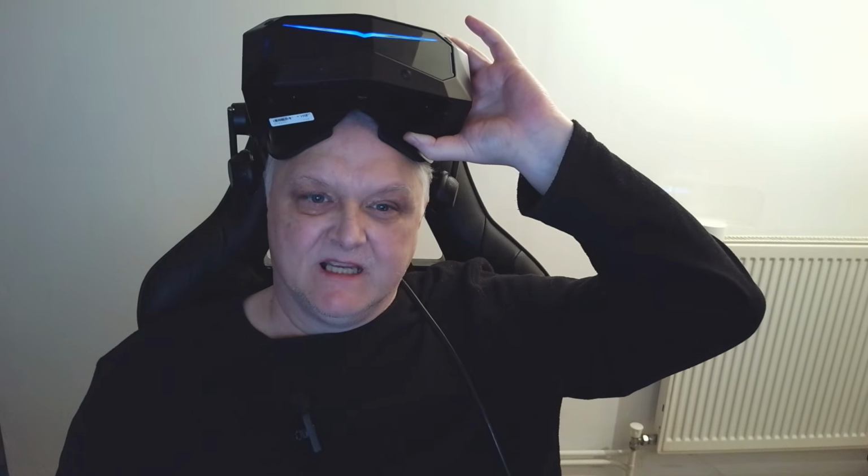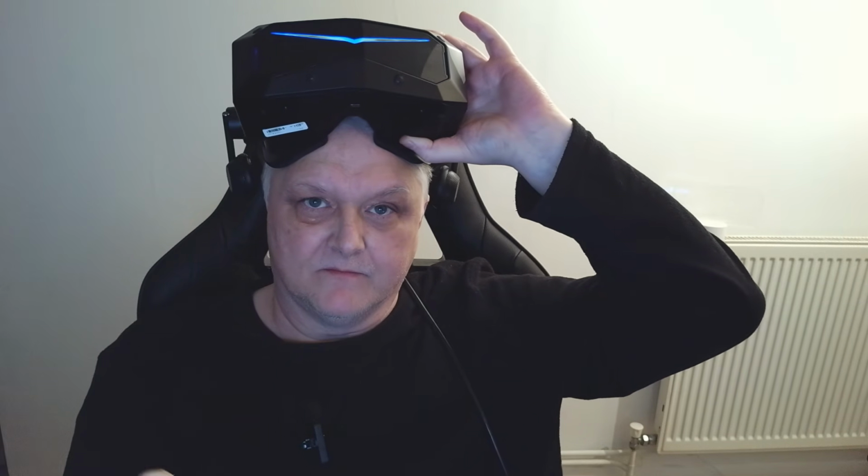But yeah, oversampling it, you can get near to what the Beyond looks like, but it doesn't run like it. The Beyond is so smooth, it's lovely. And if you run this at its resolution, neither headset can get anywhere near it.